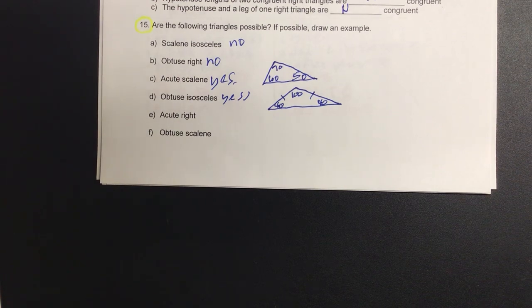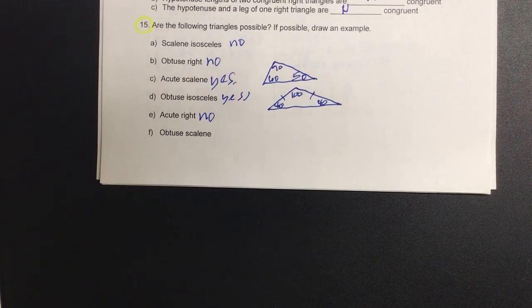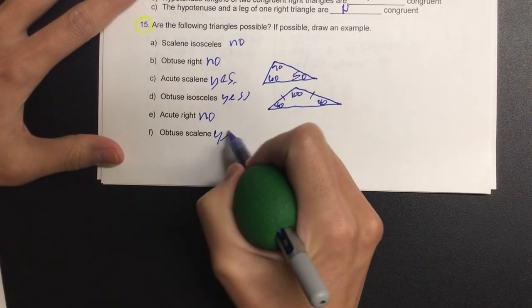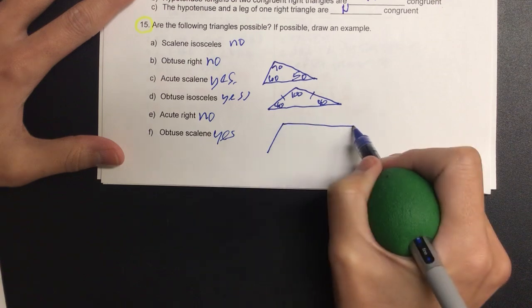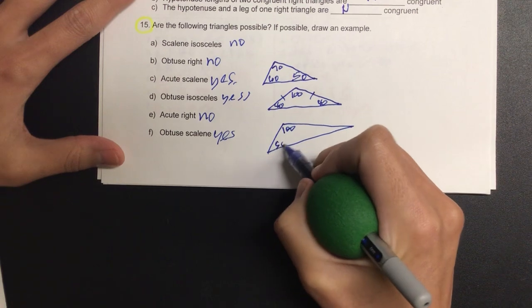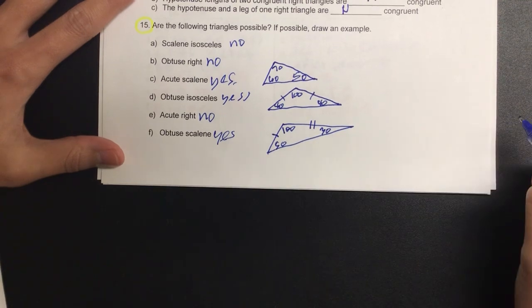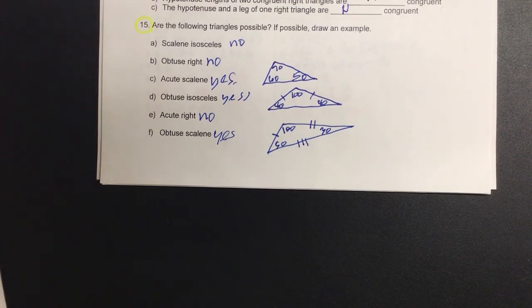Could I have an acute right? Nope. What about obtuse scalene? So I can make all three sides different, and can one of them have an angle that's greater than 90? Okay, let's try one. It is yes. I'm going to make one like this. So we have 100 degrees. If that's 50, that makes this 130. That means this side is not the same as this side, nor the other side. Good? All right. Number 16.